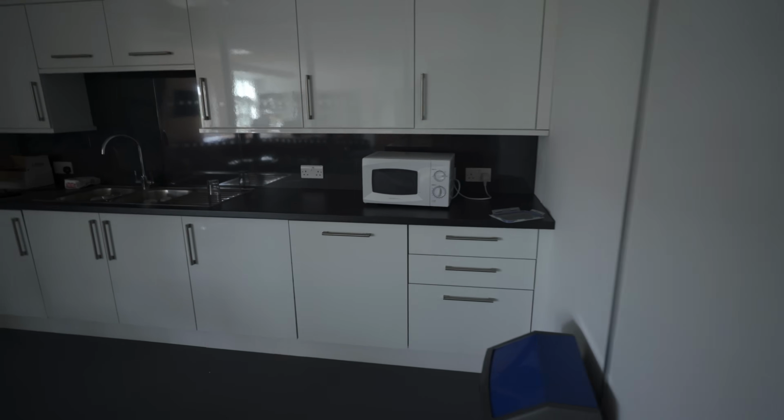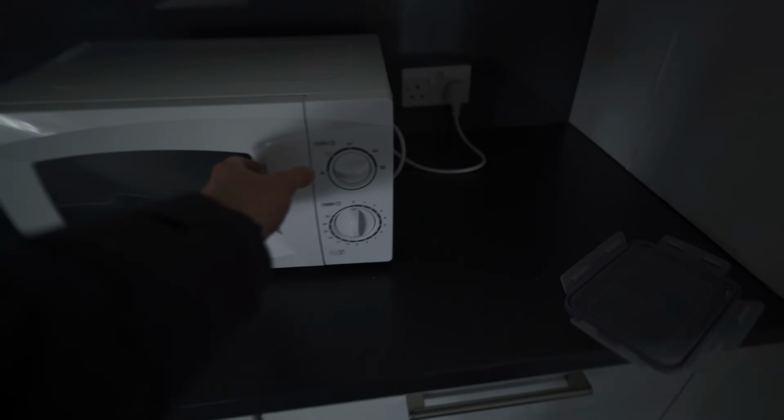left about. All I'm doing though is utilising the microwave for my lunch, which is done. Let's get out of here.